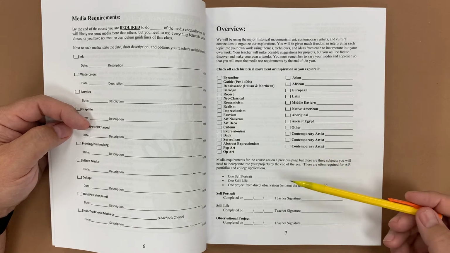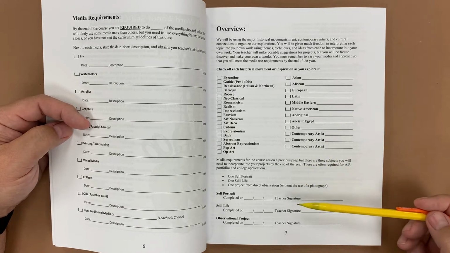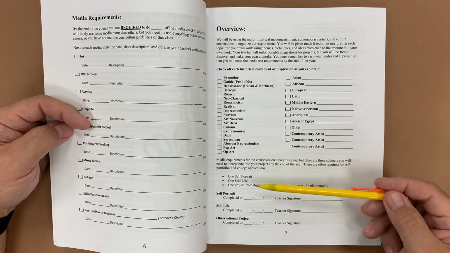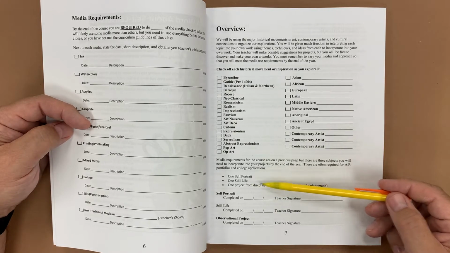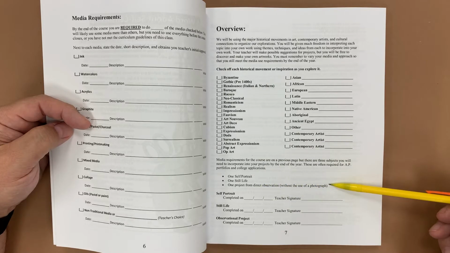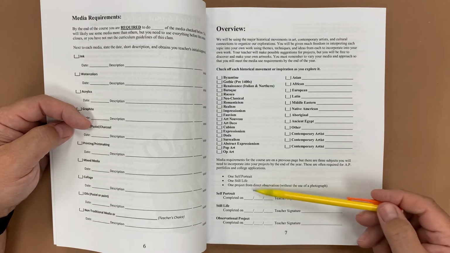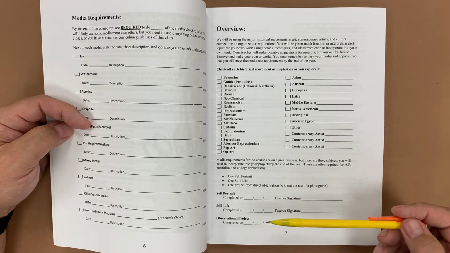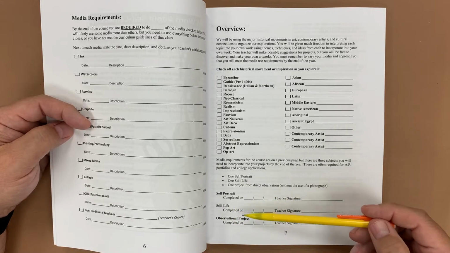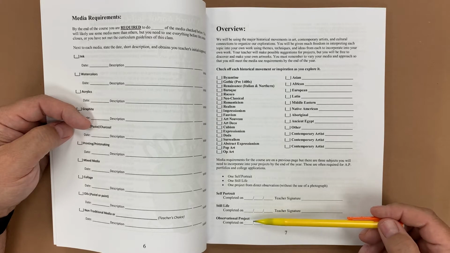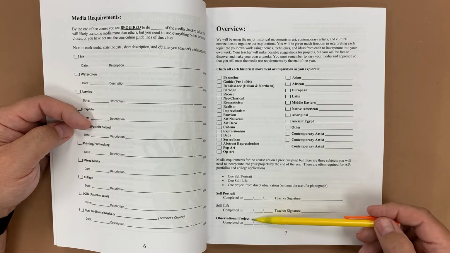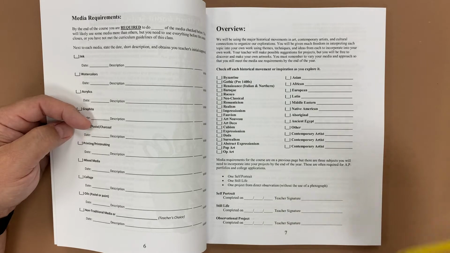I do have some required things for me, and it's up to you if you want to make these required, and that would be one self-portrait, one still life, and one project from direct observation without the use of a photograph. So those are the things. Now sometimes a still life and an observational project can be one and the other. However, this observational project could be a student drawing another student or going outside and drawing. I want to make sure that they're doing something from direct observation sometime through the year.